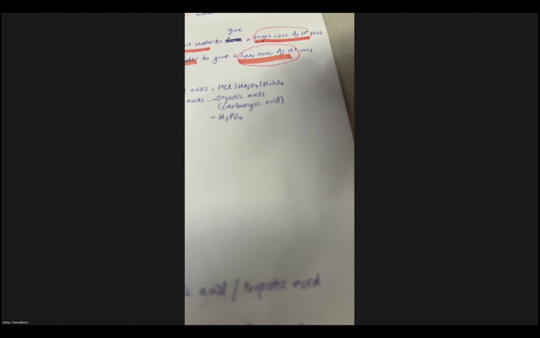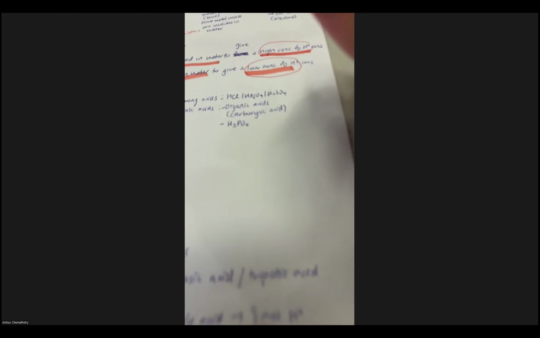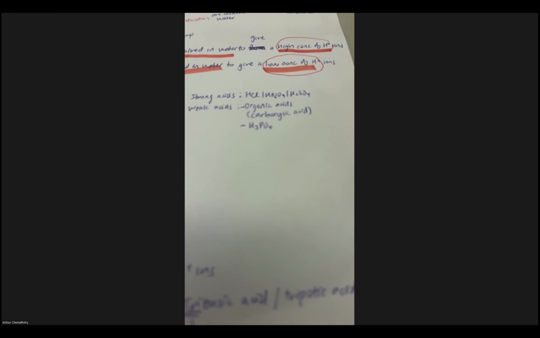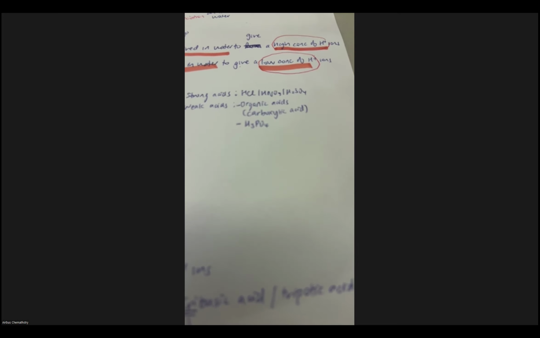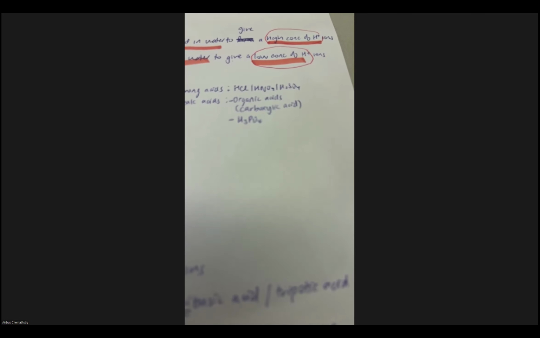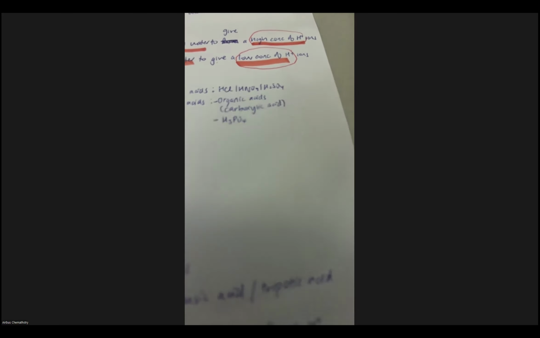H3PO4 is considered a weak acid. If not, it's mostly the organic acids. For others, the question will likely hint to you whether it is a strong acid or a weak acid.